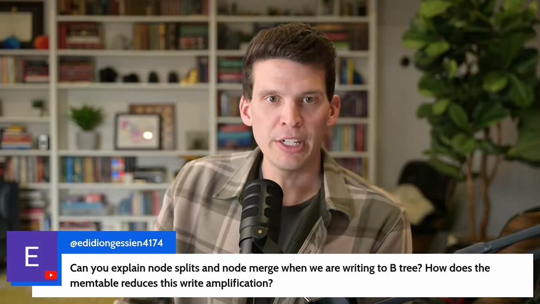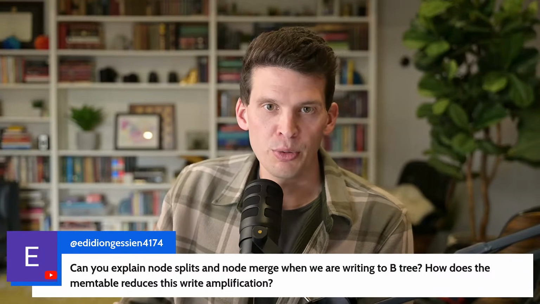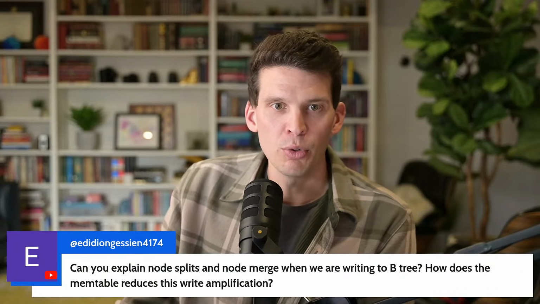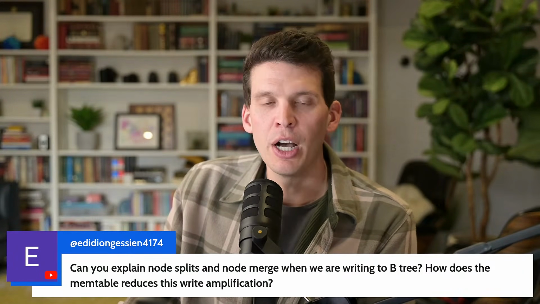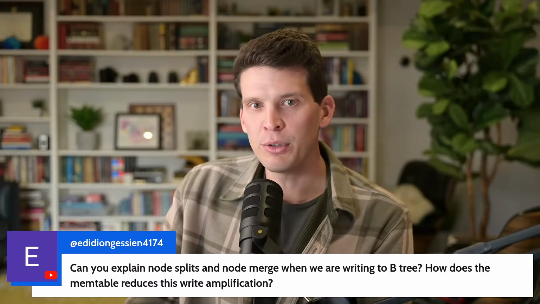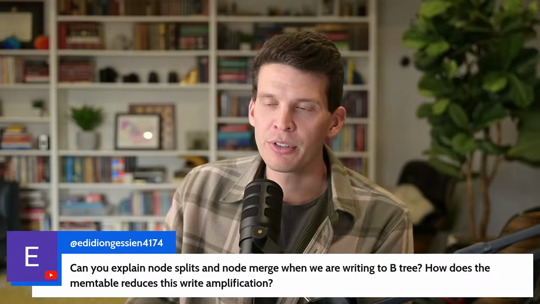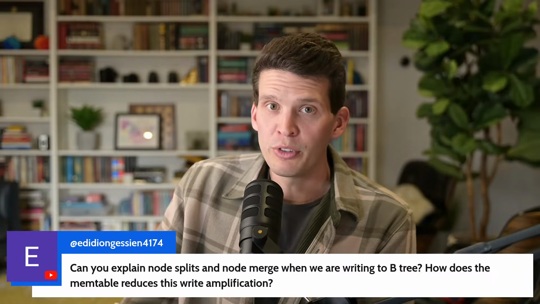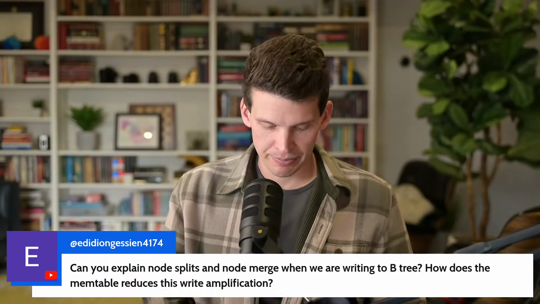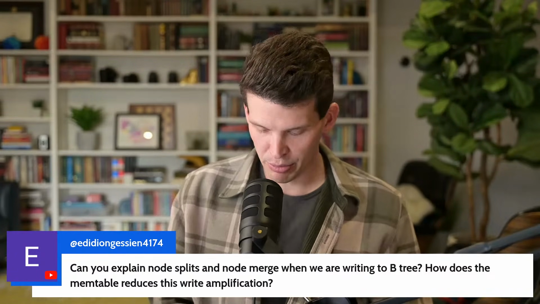Let's look at a few questions here. Can you explain node splits and node merge when we are writing to a B-tree? How does the memtable reduce this write amplification? Oh, okay, yeah. So there are a few components to this. If you are just wondering about node splits themselves, like how does a B-tree work, there are a few different things I'll point you at here.